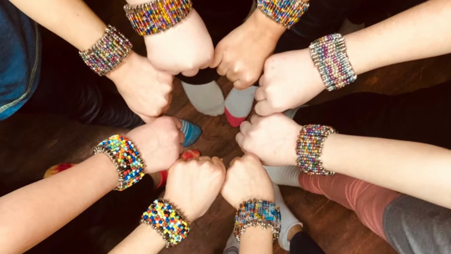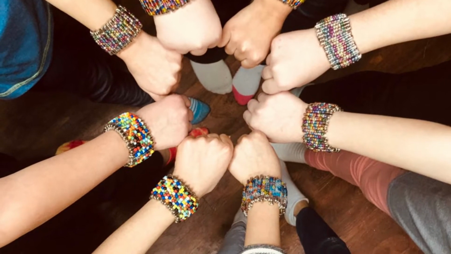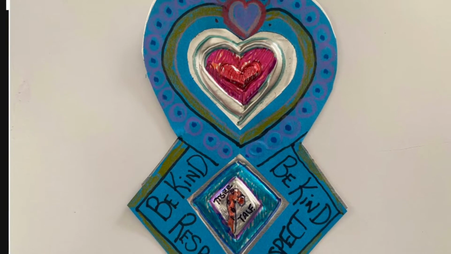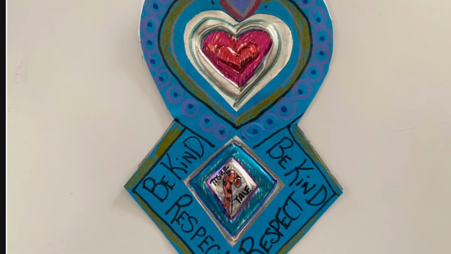Today, for this mini lesson, you are going to pretend that you are organizing a club within your class. List some things you are interested in that you could create a club for. You can design and create a pendant that represents your club.